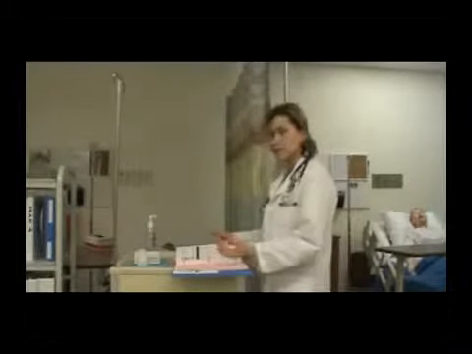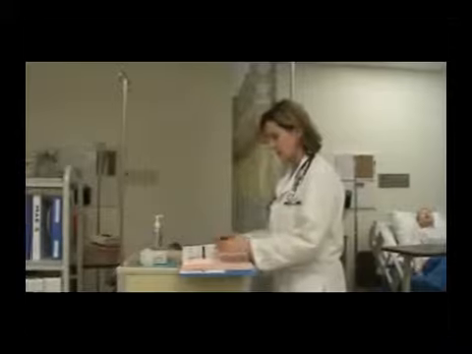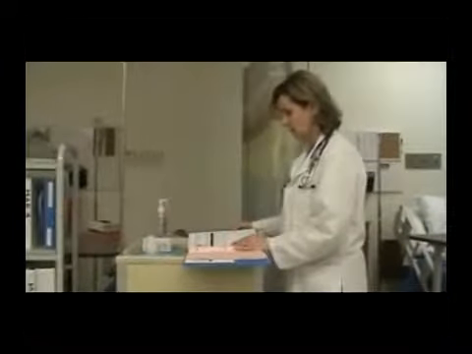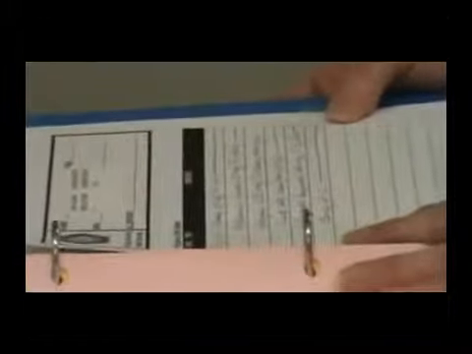We want to check for the rights of the medication. We want to make sure the medication has a route, a dose, and a time. We want to make sure we have the right individual. And we want to make sure that the medication order itself is dated and timed and written timely for this patient.